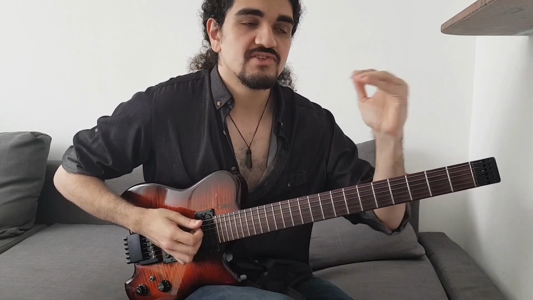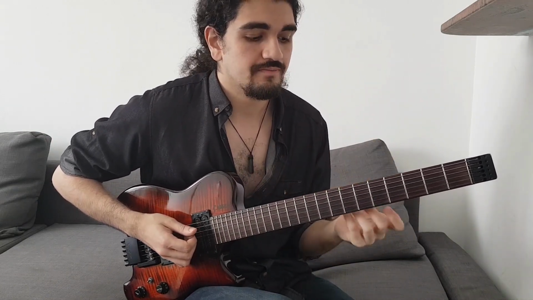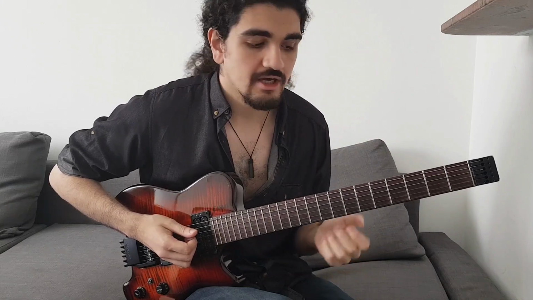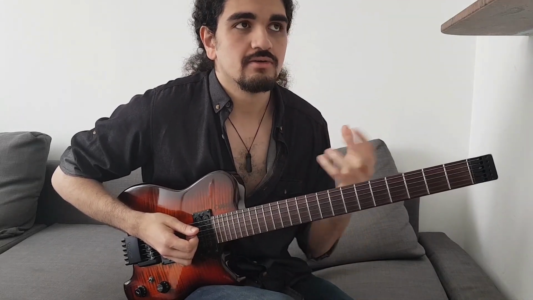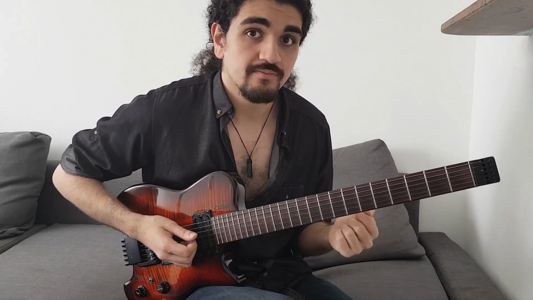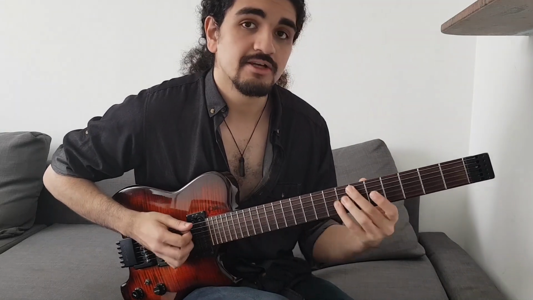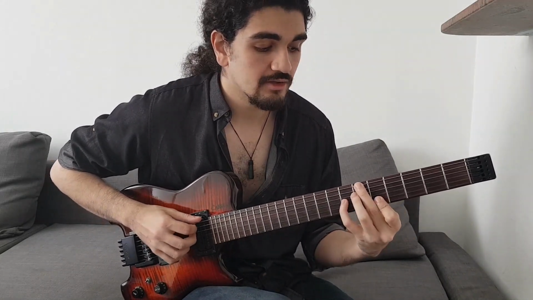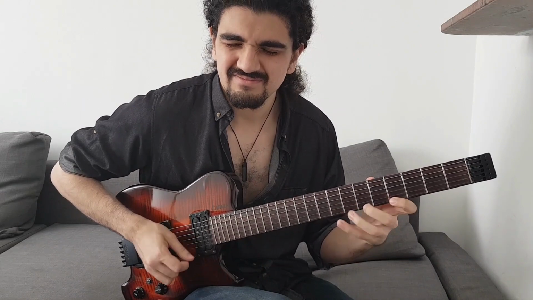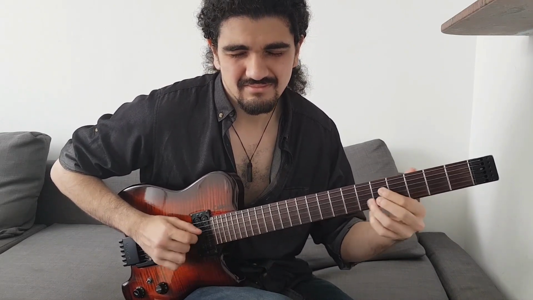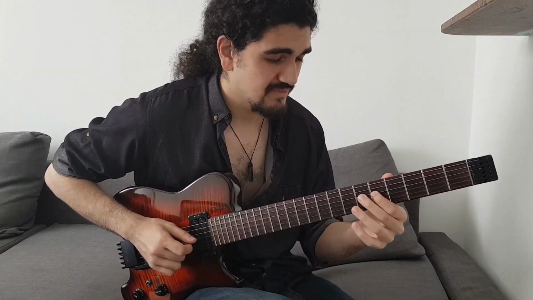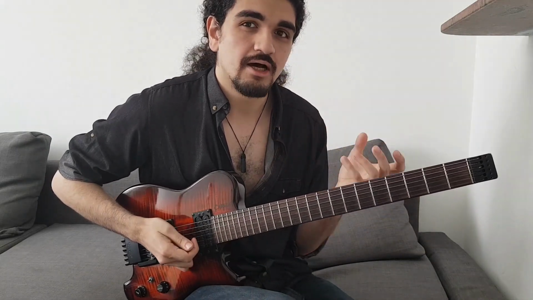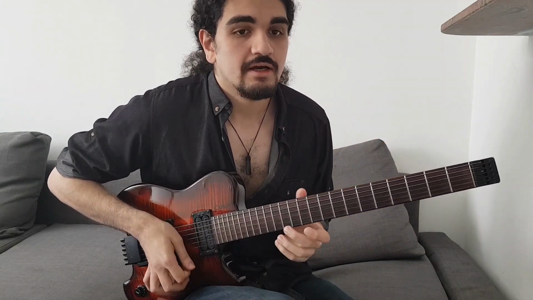Sure, there may be scalar motion or scalar ideas, but I'm not thinking of just running a scale up and down. Or I'll try to really highlight some of the colors within the scale. Really try making strong melodic choices.